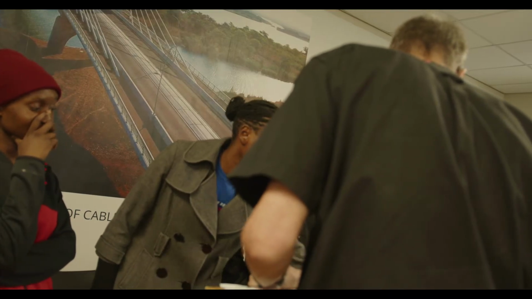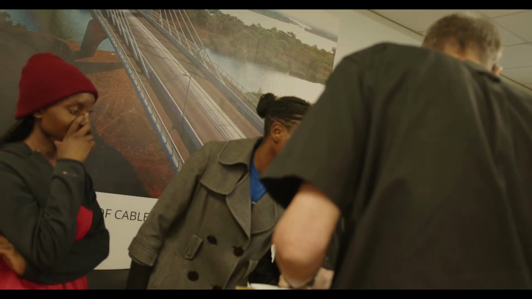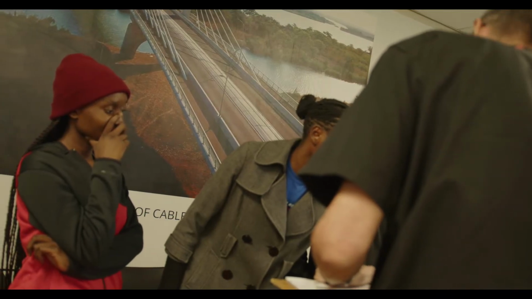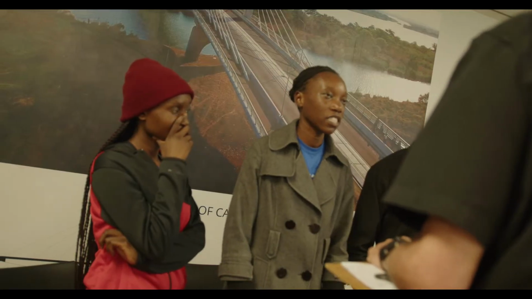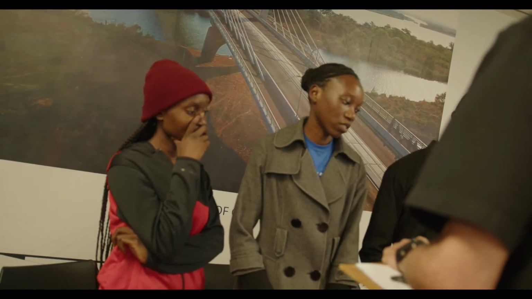Imagine a scenario where you've got rats in your house and you want to exterminate them. So in this case, the client who wants to exterminate the rats.